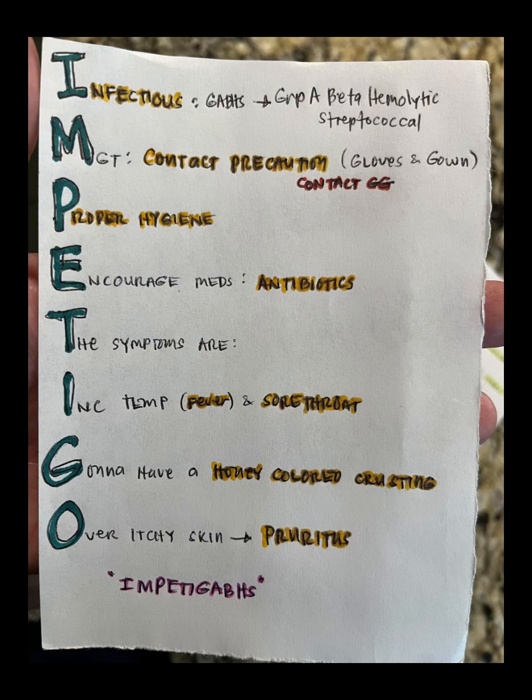The management for impetigo is contact precaution. So sa contact precaution, we can use gloves and gown. So contact GG. Of course, patients should have proper hygiene and we encourage antibiotics because this is a bacterial infection.